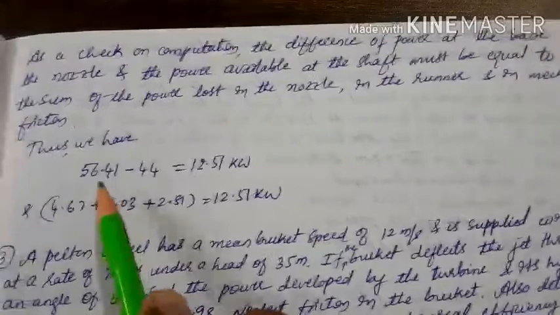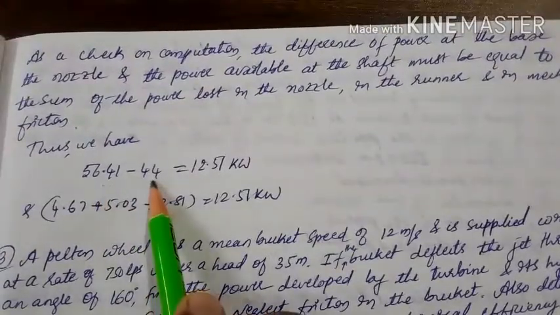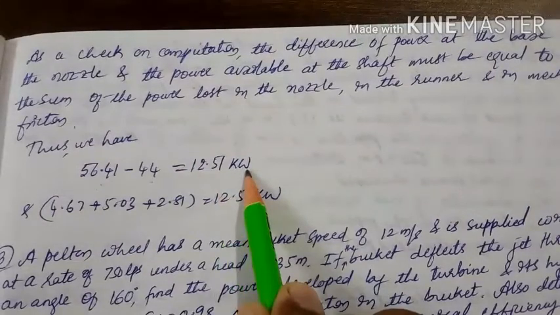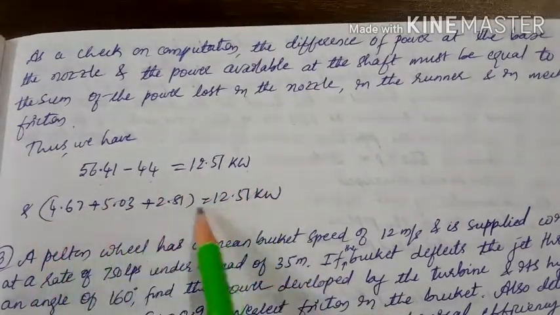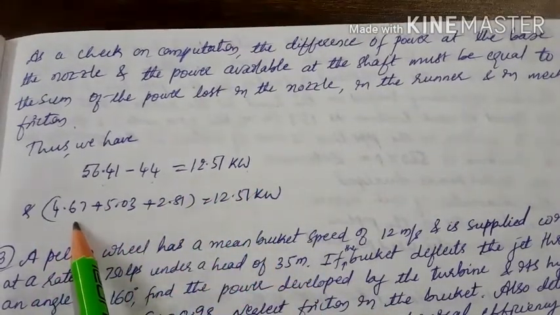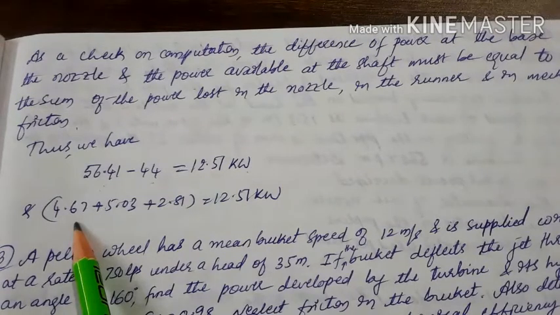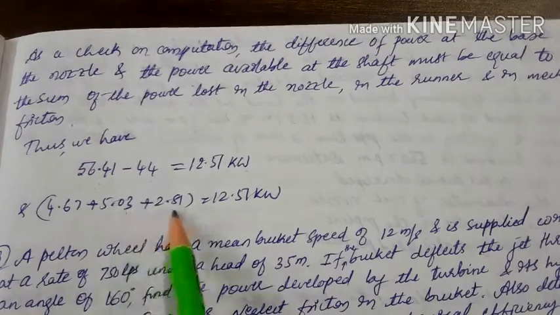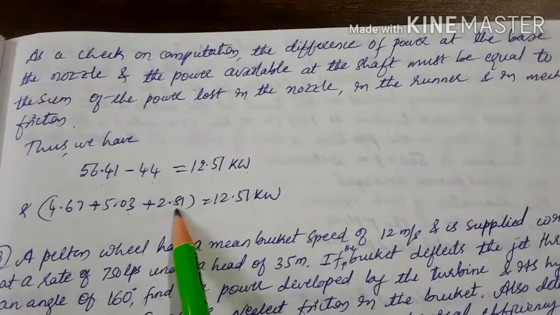Thus, water power minus the shaft power is 12.51 kilowatt. Then the sum of all the losses: 4.67, the power lost in the nozzle, 5.03, power lost in the runner, and 2.81, power lost in the mechanical friction.